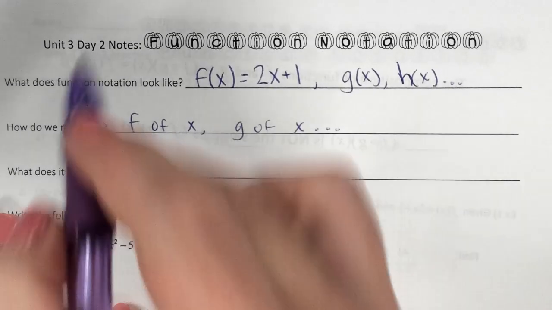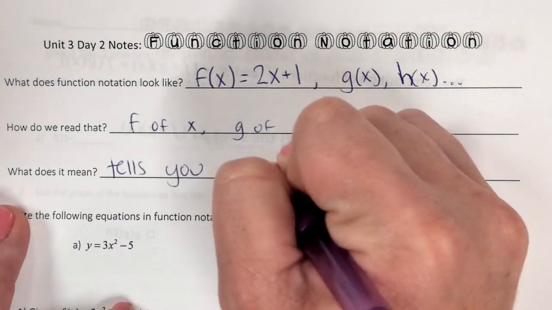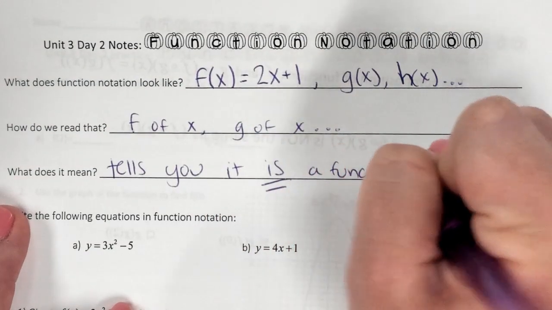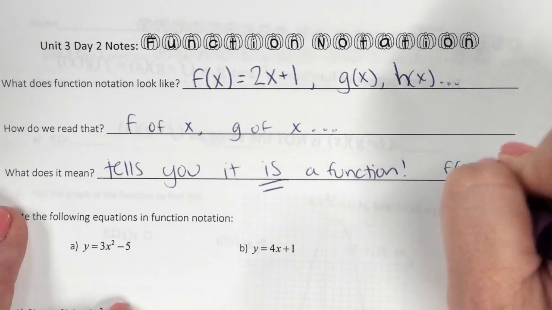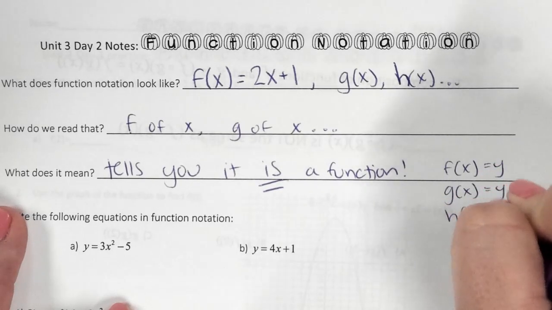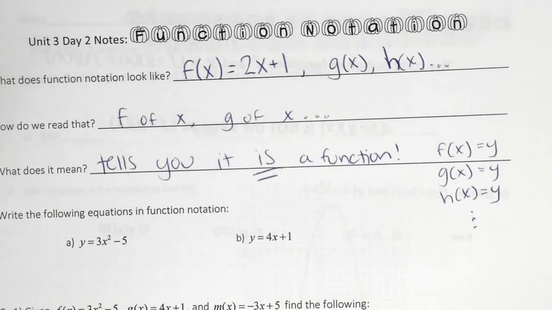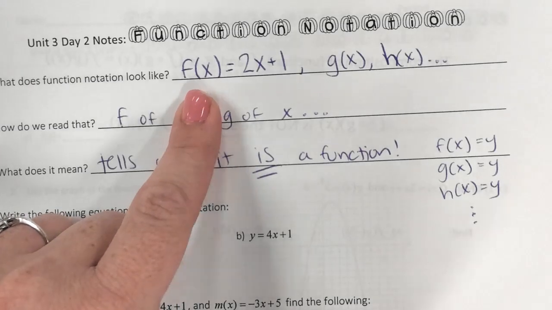And what does it mean? It tells you it is a function. F of x also just means y, or g of x, or h of x, or whatever combination of that it is. It's just another way of saying y, except it's specifying that it is already a function. So if I asked you, is this a function, do you even have to look? No, because it's labeled a function, it should be a function.